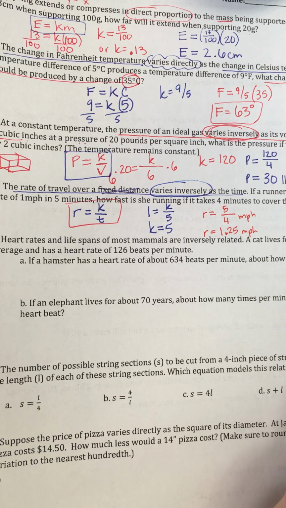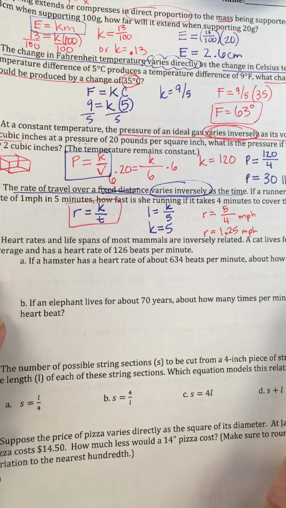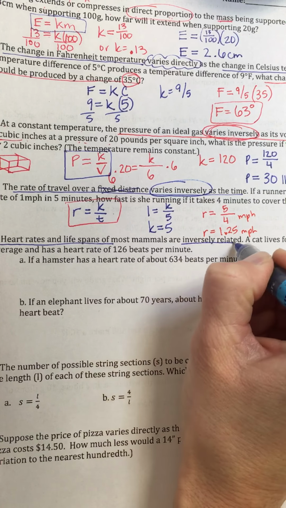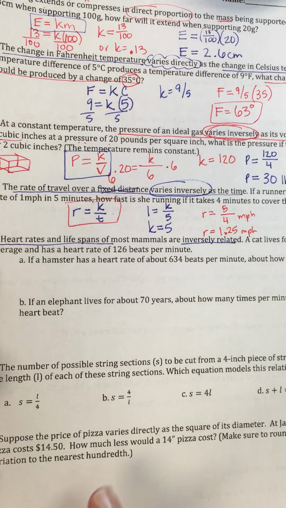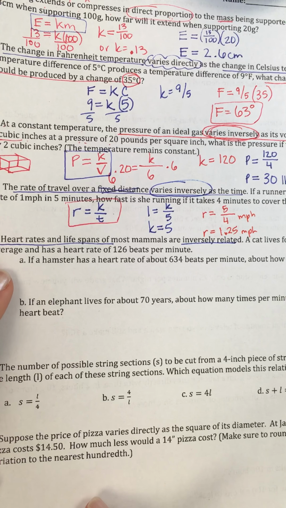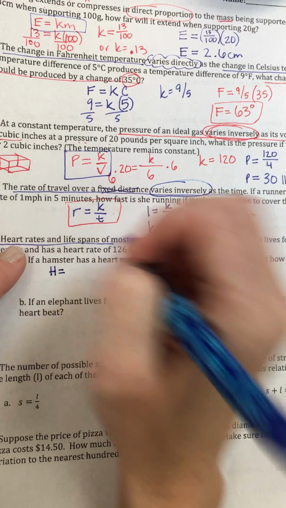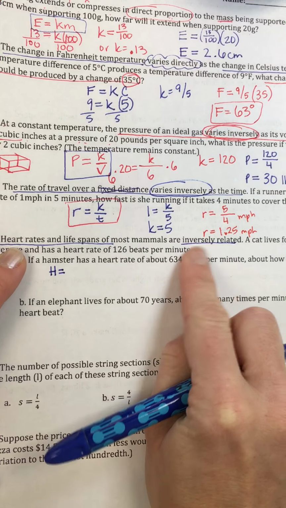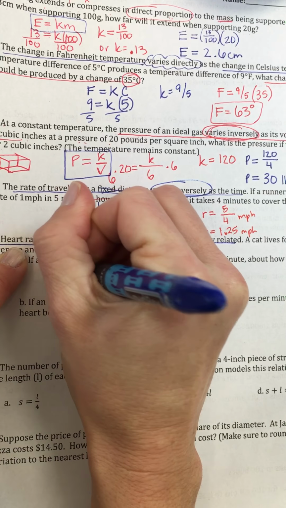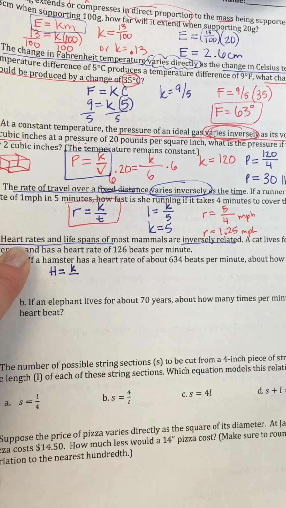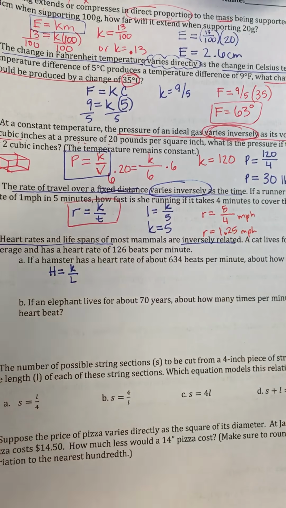I've got to go back to the beginning. Heart rates and lifespans are inversely related. So what variable did they give me first? Heart rate. What do I have to do for inversely related? You have to divide. K divided by something. What's the other thing we're talking about here? Lifespan. So I'll use an L.